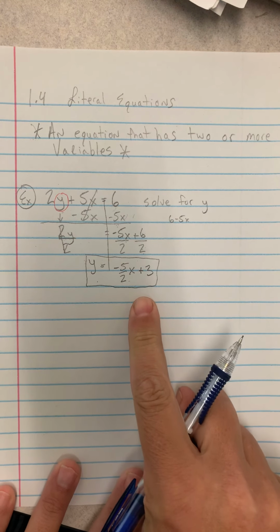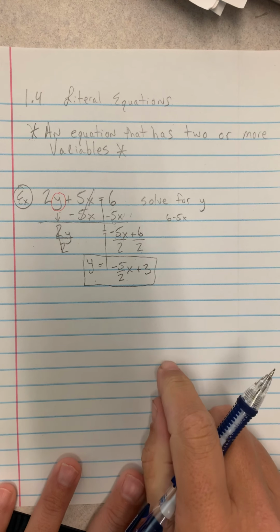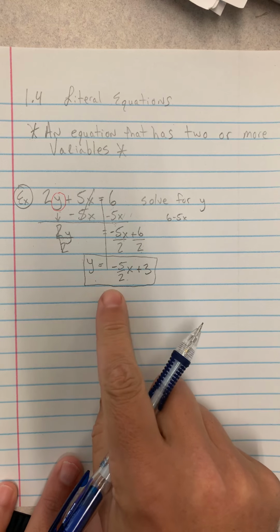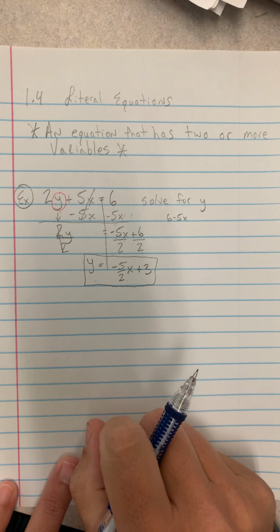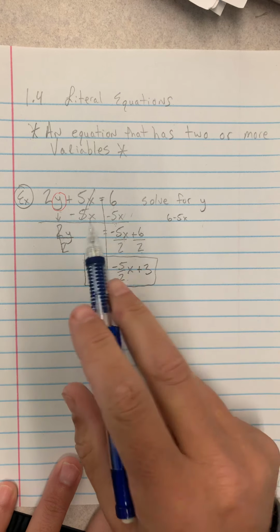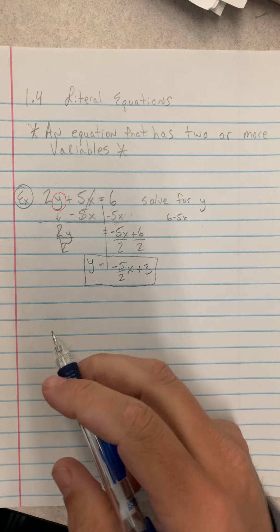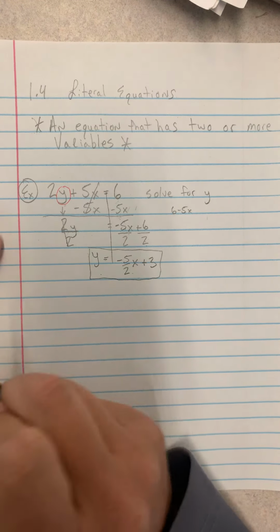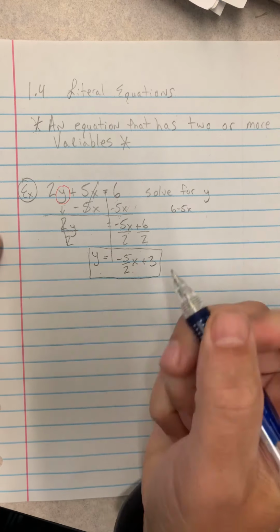And again, look at what my answer was. It wasn't an integer or a number. It was simply an equation. It was just the equation rewritten, solved for one of the variables that was in the equation. We'll look at another one.